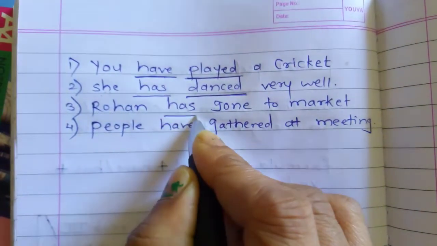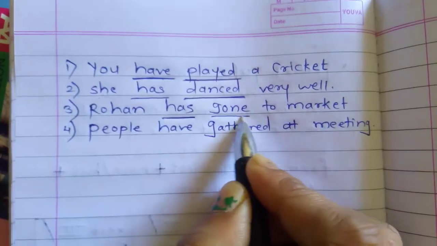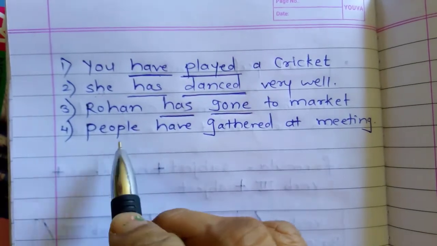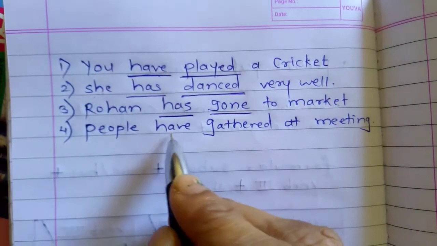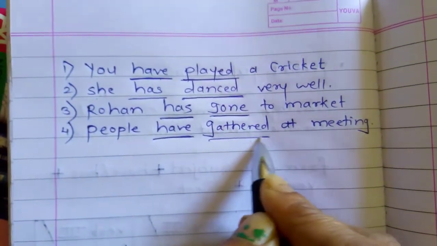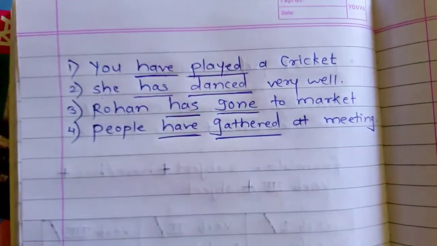Here has we have used with subject, and gone is the verb 3, to market is the object. Fourth is people have gathered at meeting. People is subject, have we have used, and then gathered, and remaining is our object.